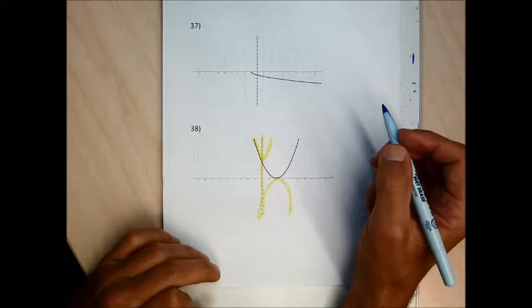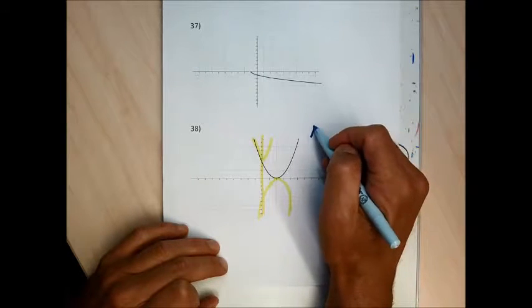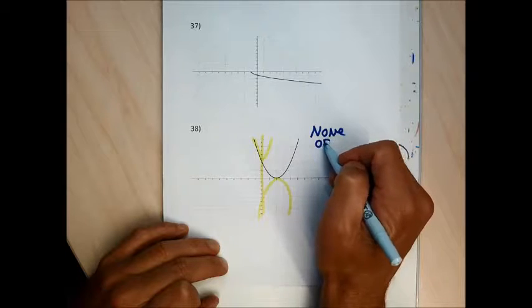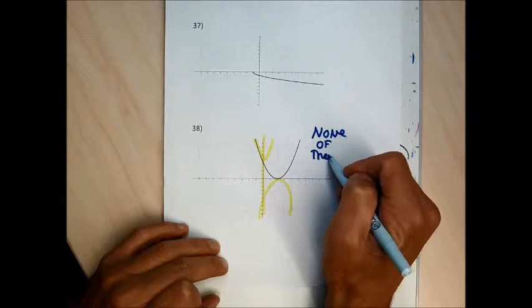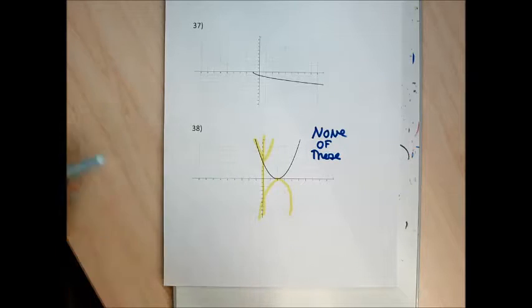So it doesn't have x-axis symmetry, it doesn't have y-axis symmetry, and it doesn't have origin symmetry. My answer to problem 36 is none of these. The none of these choice is reserved for any problem that doesn't have x-axis, y-axis, nor origin symmetry.